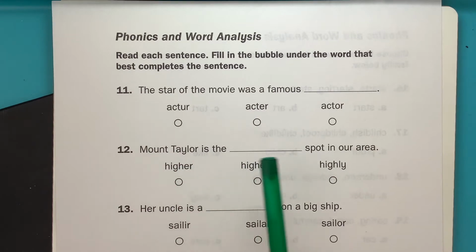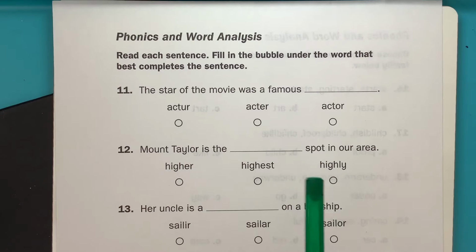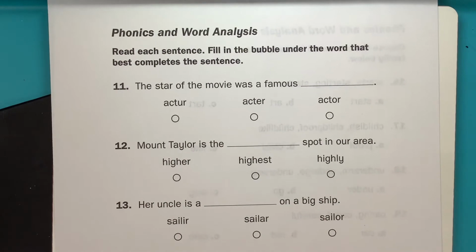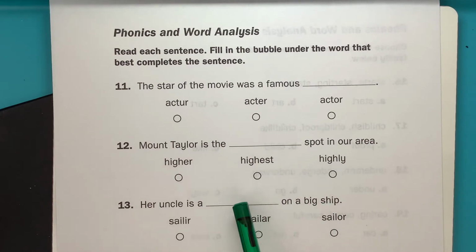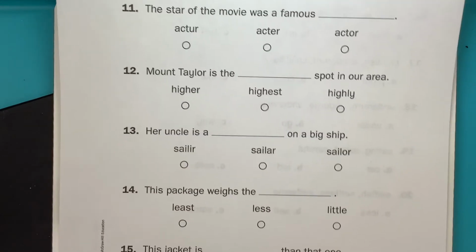12. Mount Taylor is the blank spot in our area. Mount Taylor is the what spot in our area? Do you want higher, highest, or highly? 13. Her uncle is a blank on a big ship. Sailor. Her uncle is a sailor. So if the base word is sail, we want to make it sailor so that it's a person who sails.